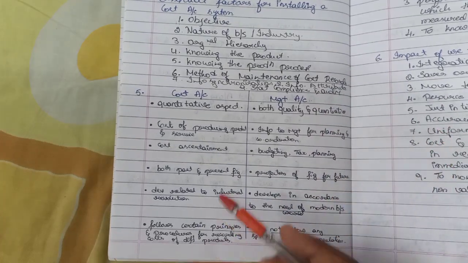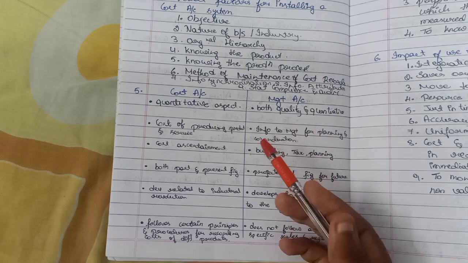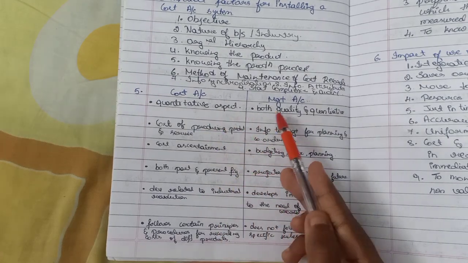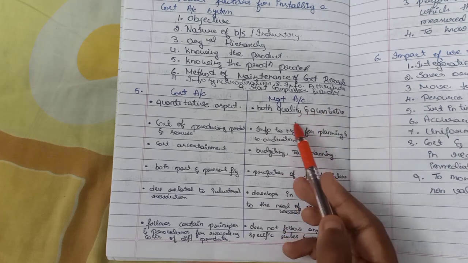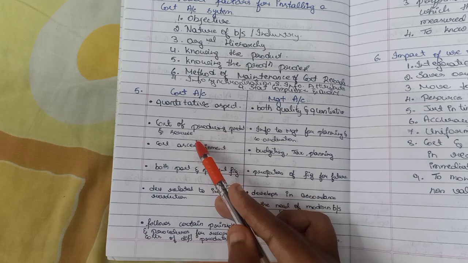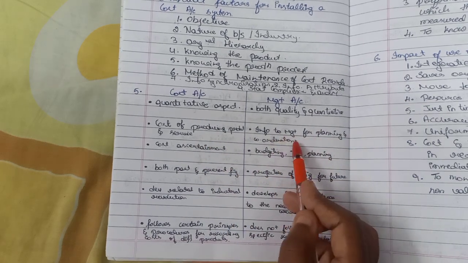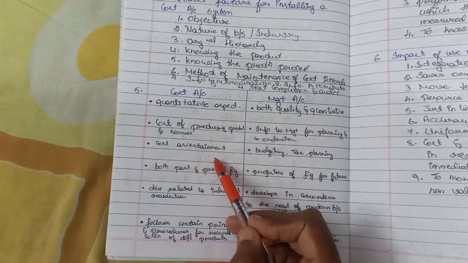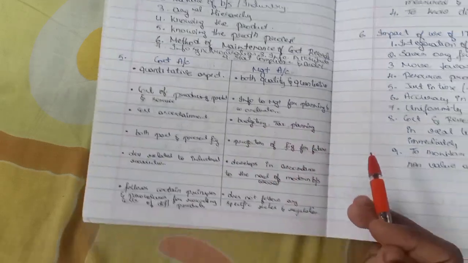What is the difference between cost accounting and management accounting? Let's know about it in detail. The cost accounting is a quantitative aspect, whereas management accounting is both qualitative and quantitative. In cost accounting, cost of producing product and service, information to management for planning and coordination. In cost accounting, we'll see cost ascertainment. In management accounting, we'll see budgeting, tax planning, etc.